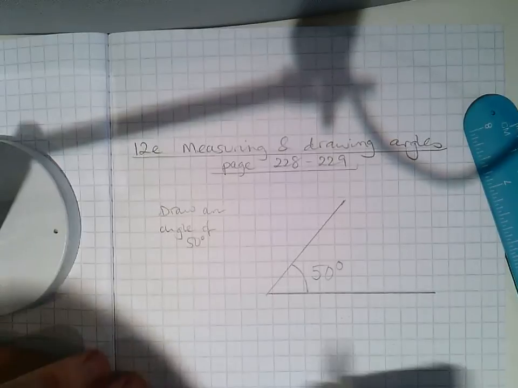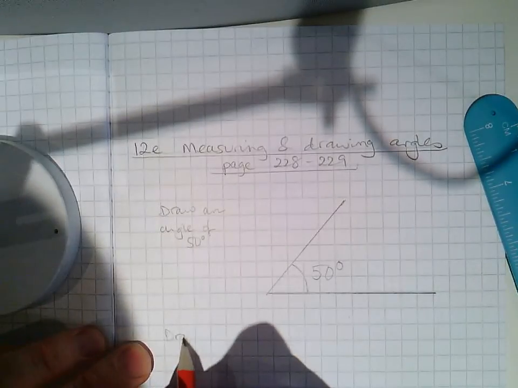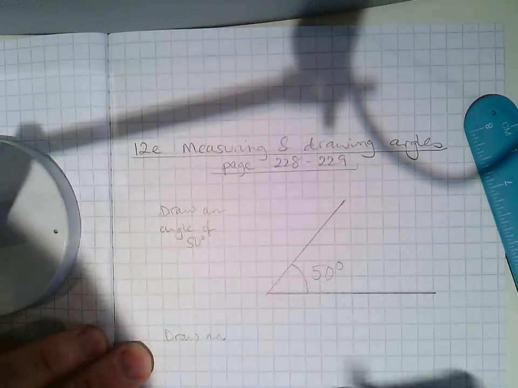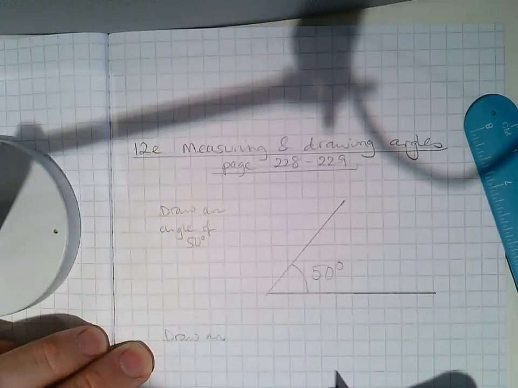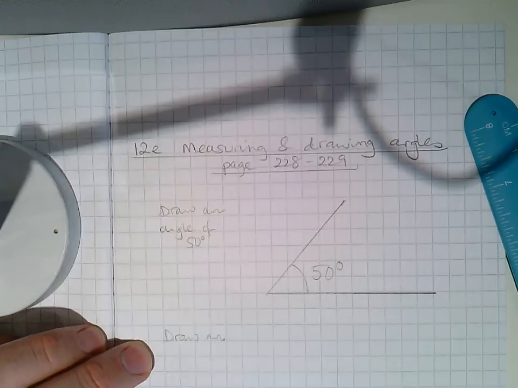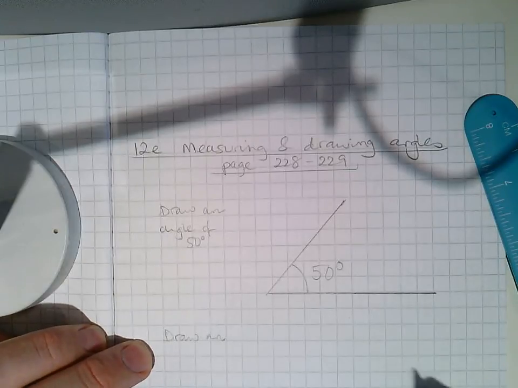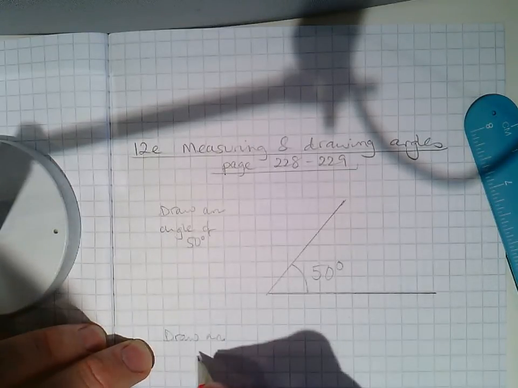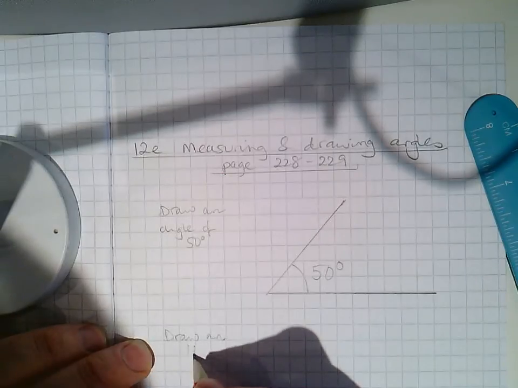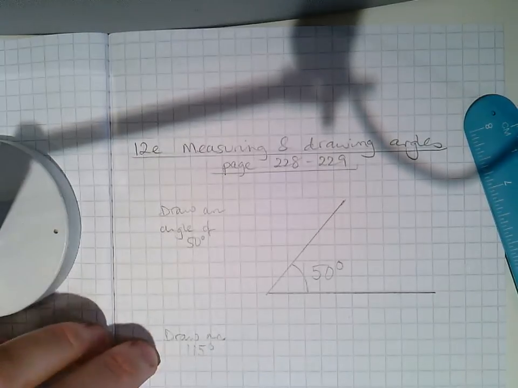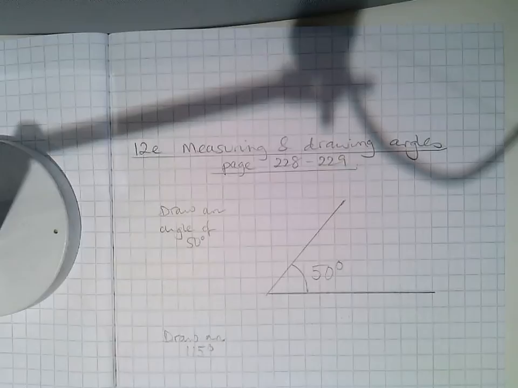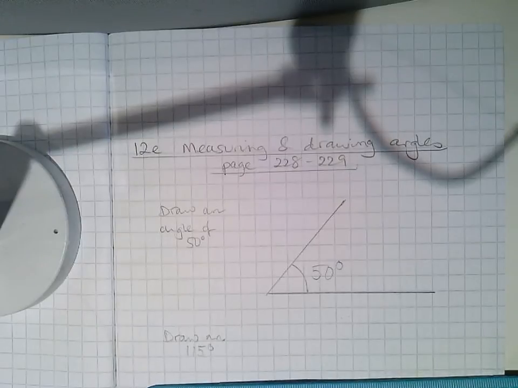Okay, now I'm going to try and draw an angle which is obtuse. An obtuse angle, which you know is greater than 90 degrees and less than 180 degrees. So I'm going to draw an angle of 115 degrees. Again, I need a line to measure from, so I'm going to draw a line to measure from, just here.